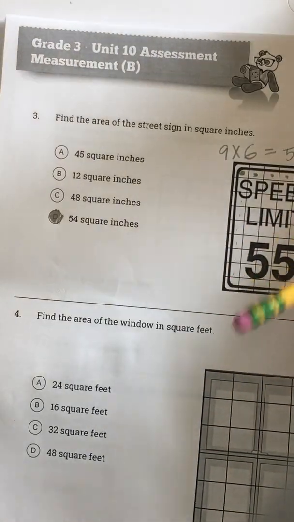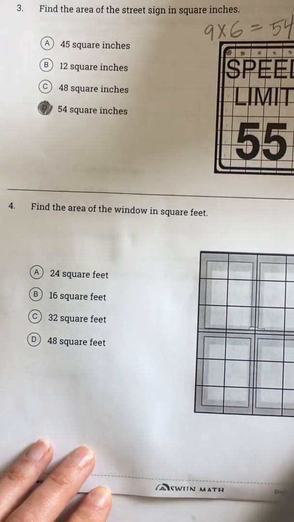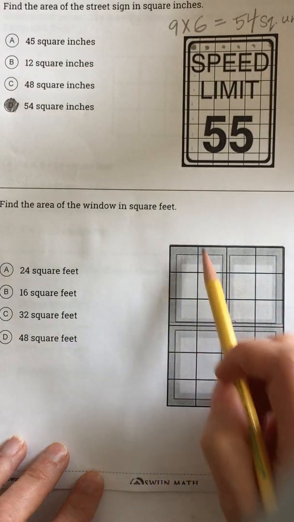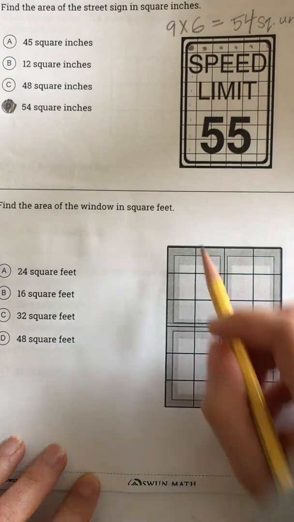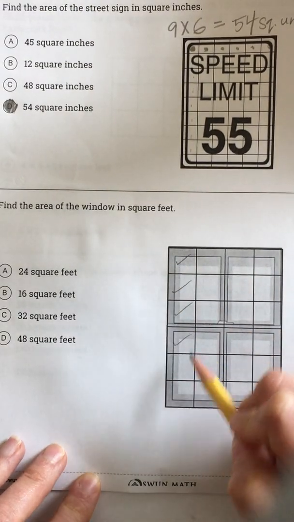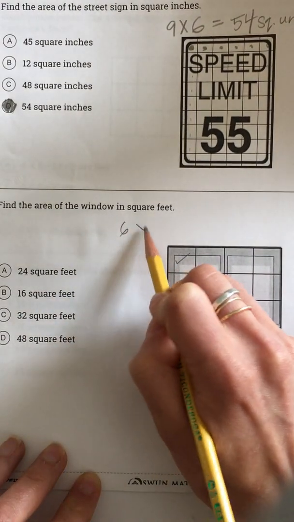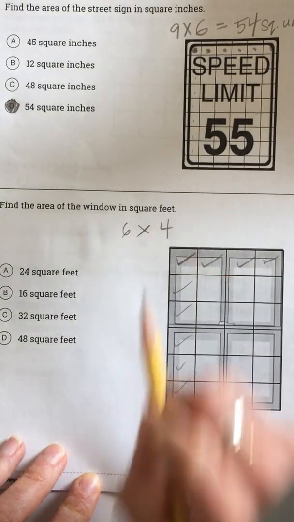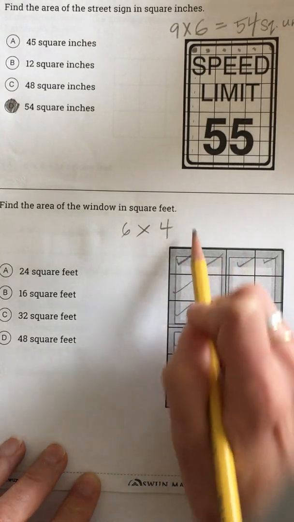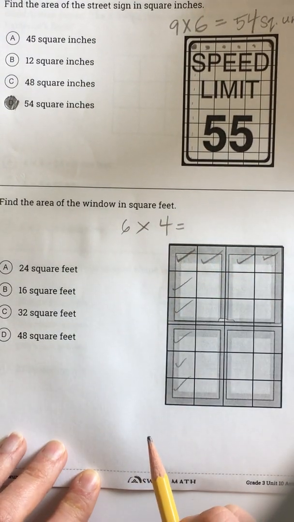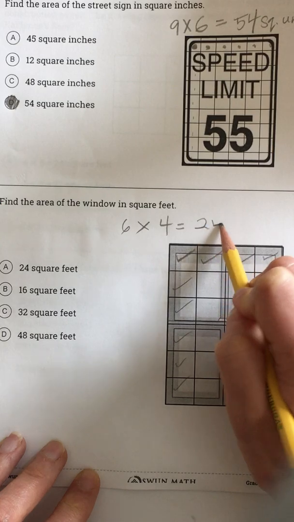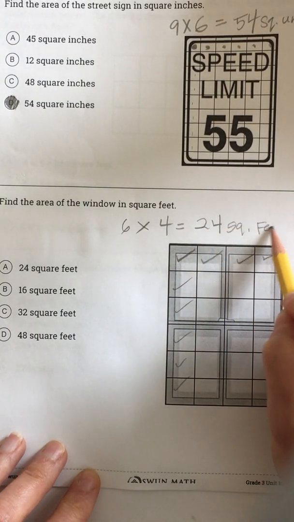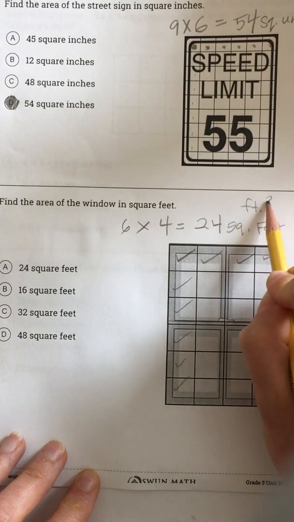Number 4, find the area of the window in square feet. Okay, so once again, I'm going to do my length times my width, and I know my length is 1, 2, 3, 4, 5, 6, and my width is 1, 2, 3, 4. Because area equals length times width. And 6 times 4 is equal to 24. And we know that it's square feet. Or you can go like this, because it tells us.